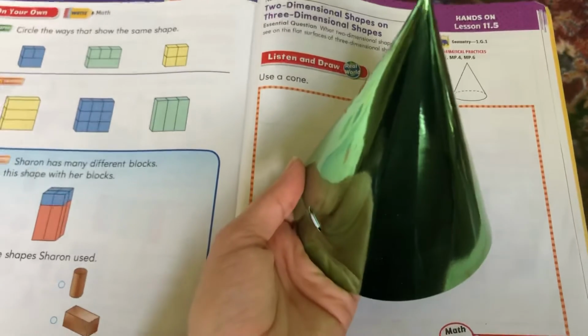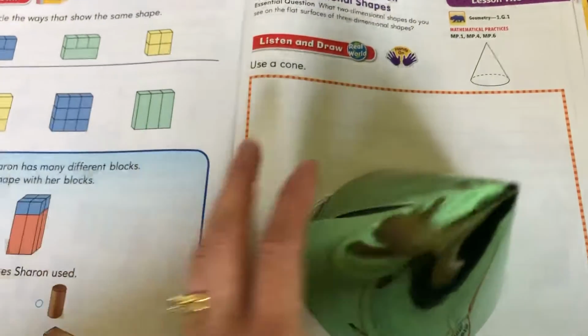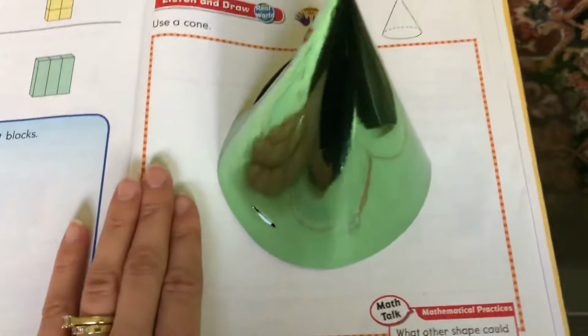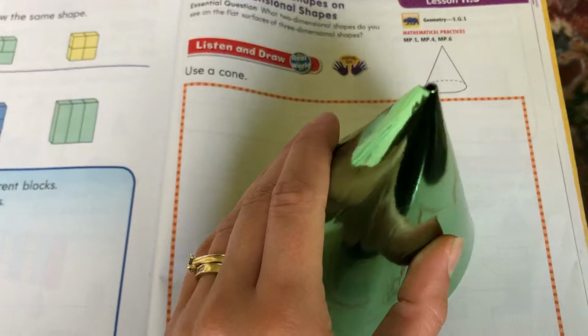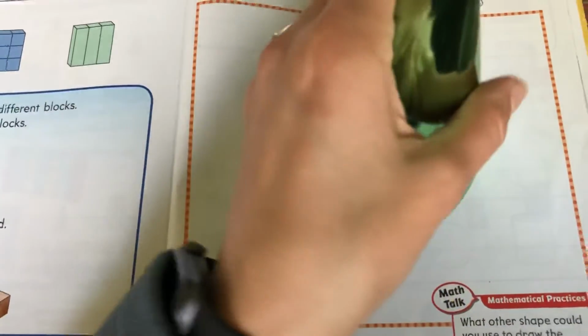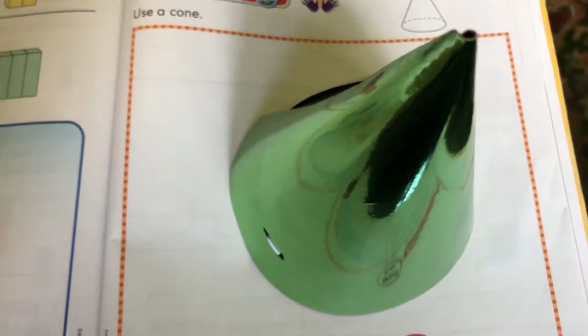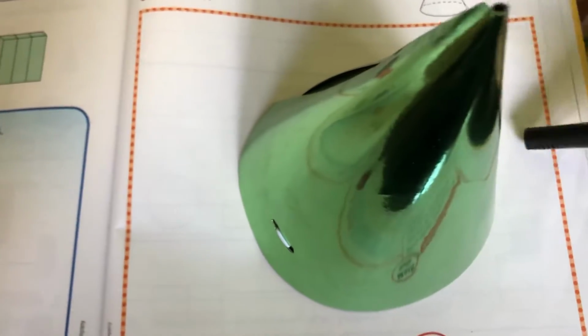Okay, so now remember, this is a three-dimensional shape, okay? But there's a flat shape on my three-dimensional shape. So I'm going to take my cone, and right now it says that you need to place your cone down on the paper and see what shape you draw when you trace it. So I'm going to do that right here for you.